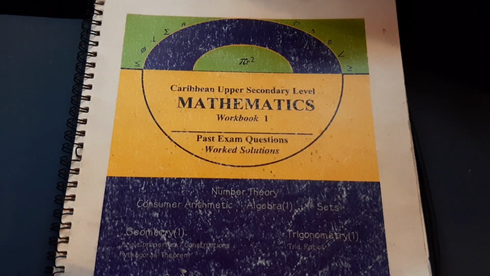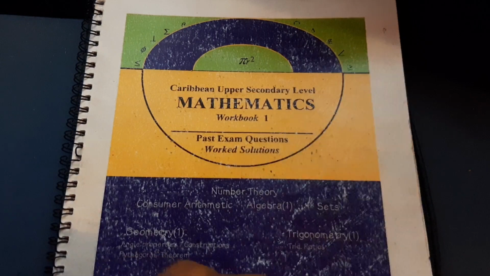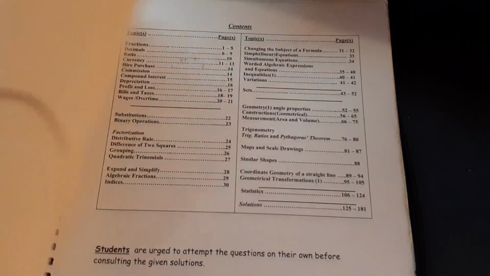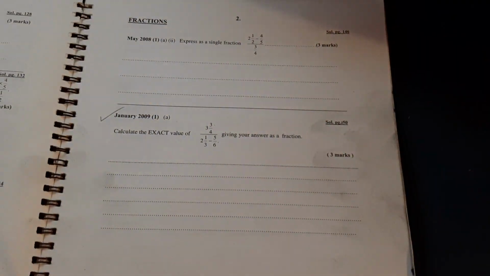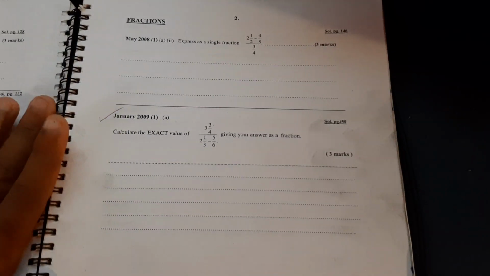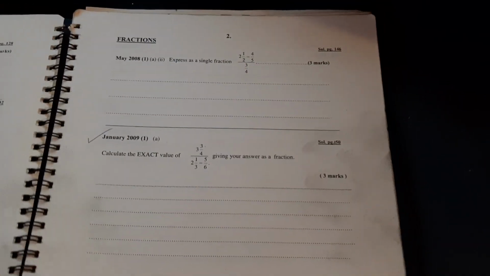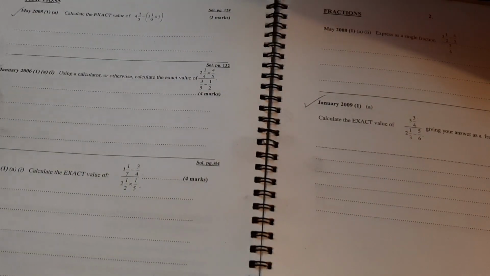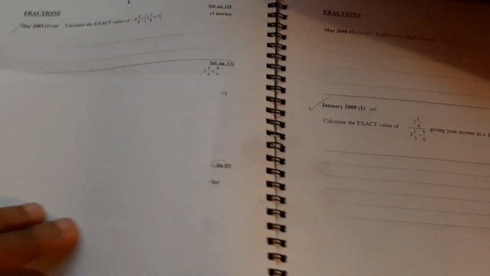So I'm going to look in this. You can realize this is a Caribbean upper secondary level mathematics work book 1, past exam questions, with worked solutions. I guess the solutions are at the back, so we're not going to look at the solutions right now. What I'm going to do, I'm going to look at the questions. So the first question in this book that we're going to look at is this one.